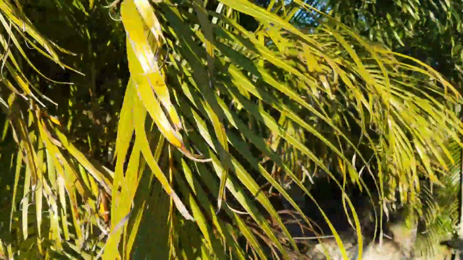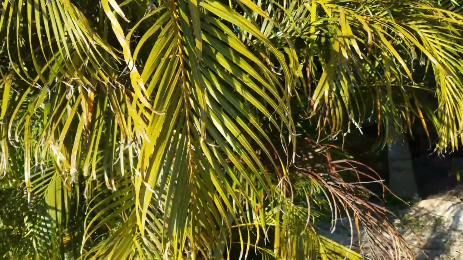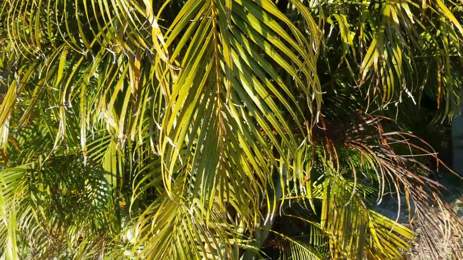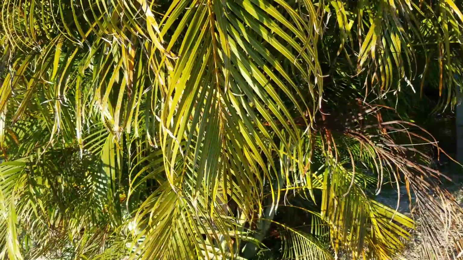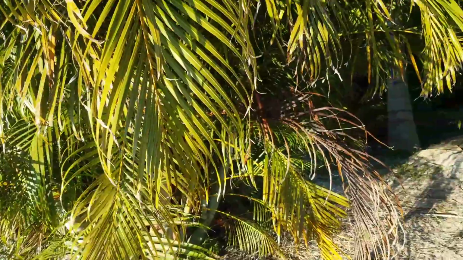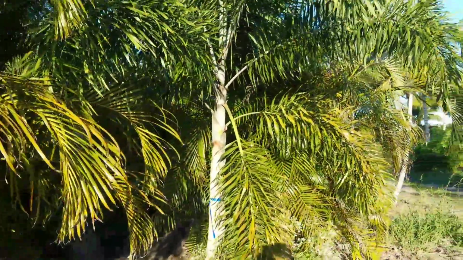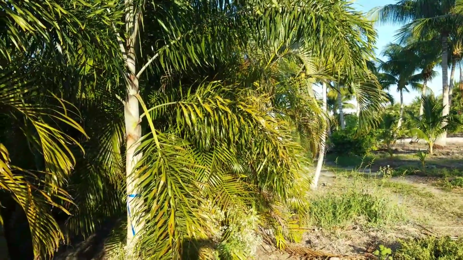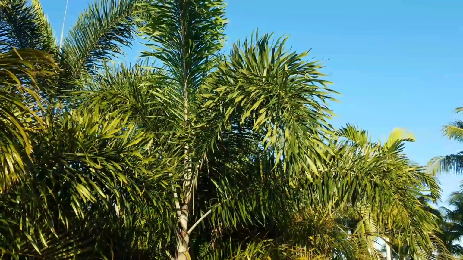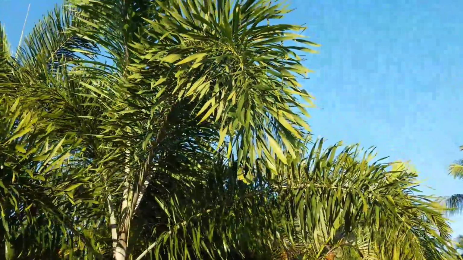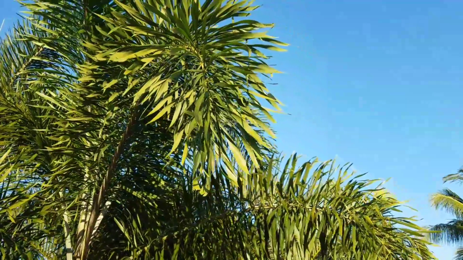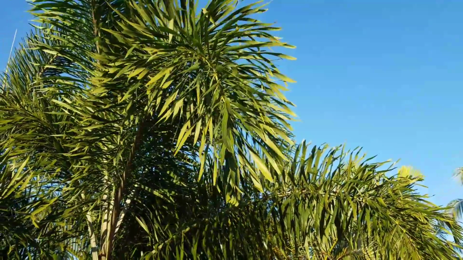So this is a pinnate palm, meaning the leaflets are coming out in one plane and they're more of a V shape, so it's more of a feathery type leaflet. Now there are variations of pinnate palms. Right here, a foxtail is a pinnate palm, but it's actually plumose, meaning the leaflets are coming out in more than one direction. You can see the leaflets are coming in just about every direction, and it gives that kind of fluffy foxtail look, hence the name.